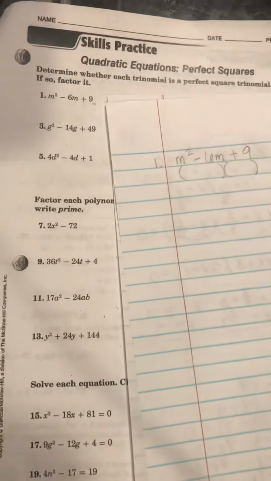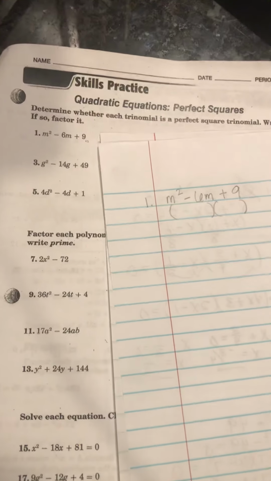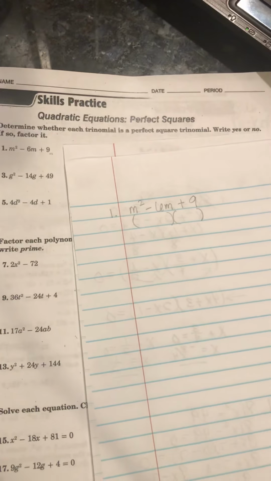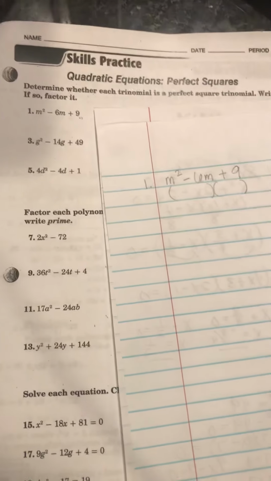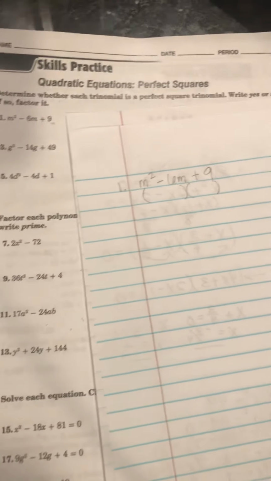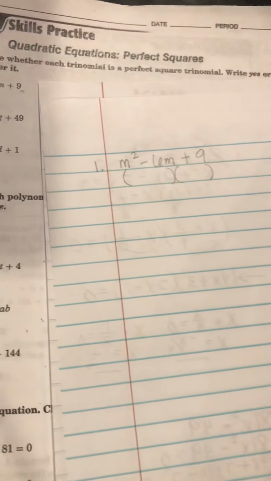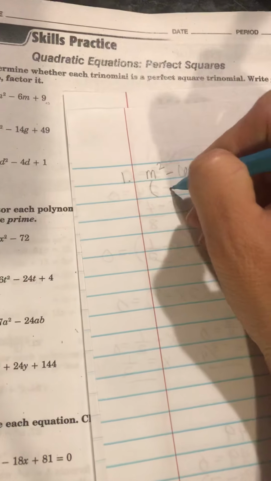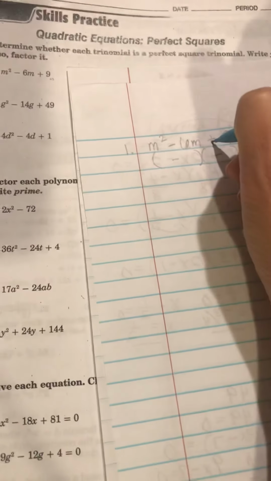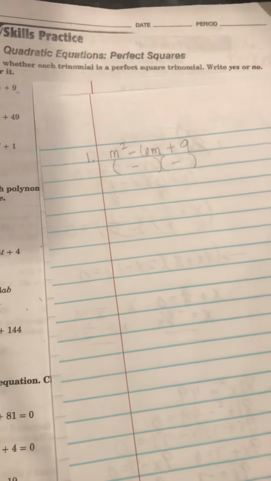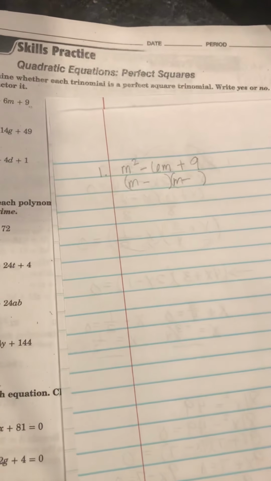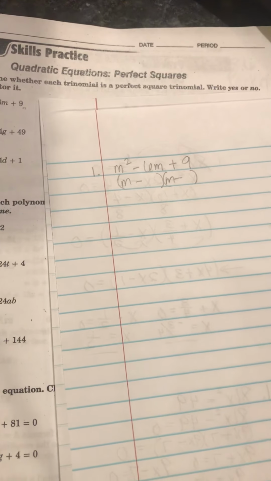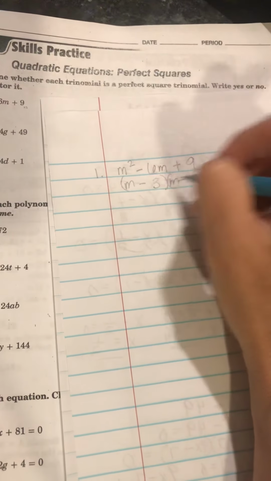But anyway. Okay, so it says determine whether each trinomial is a perfect square trinomial. Right, yes or no. If so, factor it. So basically, this sounds like it's something different, but it's really not. You learned how to factor that before we left for spring break. Remember your sign rules. If the second sign's minus, your signs are the same as the first, so it's going to be minus, minus. Put an m here and an m here. And you want factors of 9 that multiply to be 9, add to be 6, which of course are 3 and 3. So that's like nothing new.